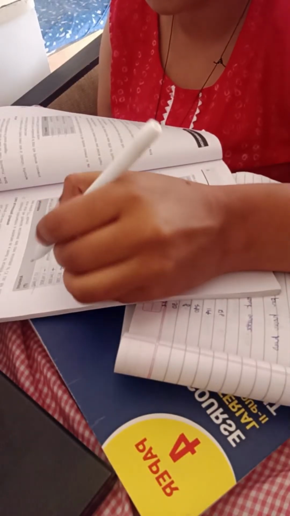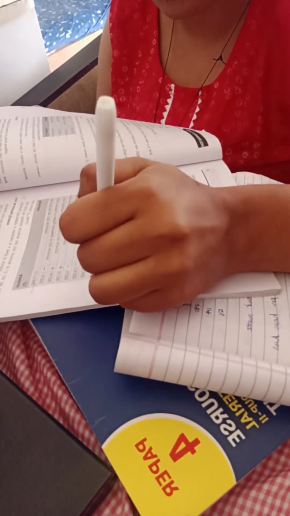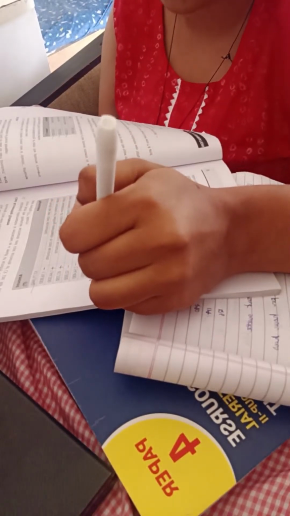Under recovery, that is, you are required to prepare the statement of the reconciliation showing the profit as per the financial records.